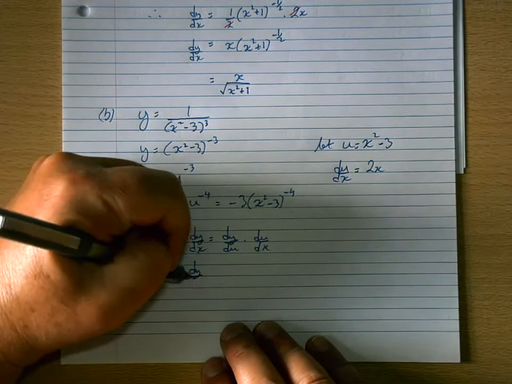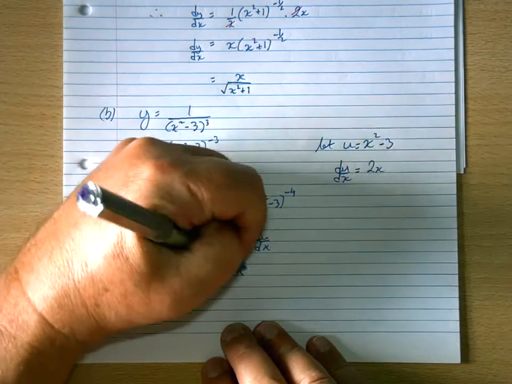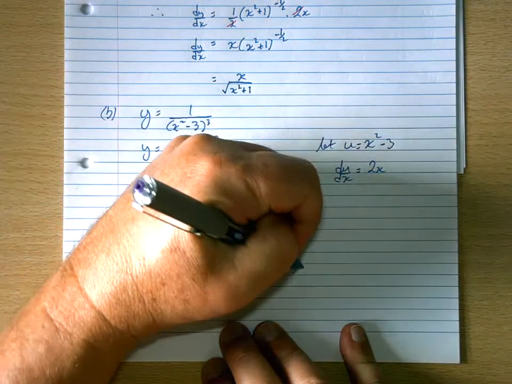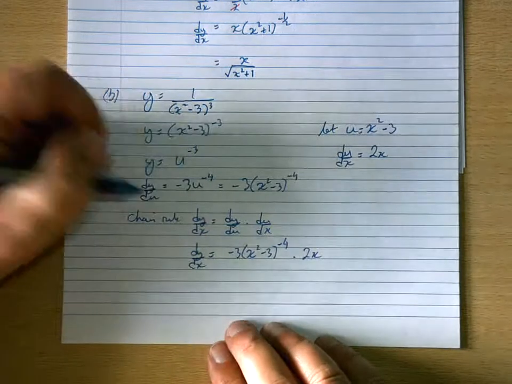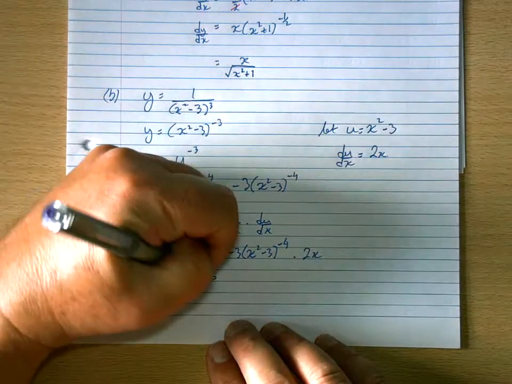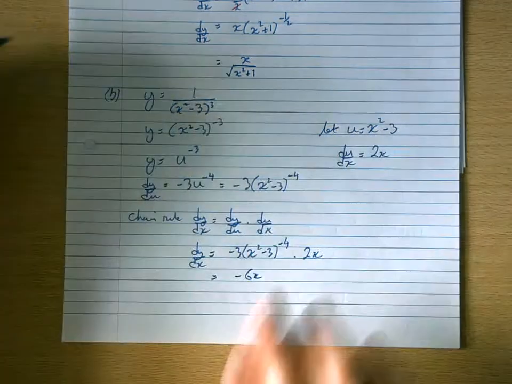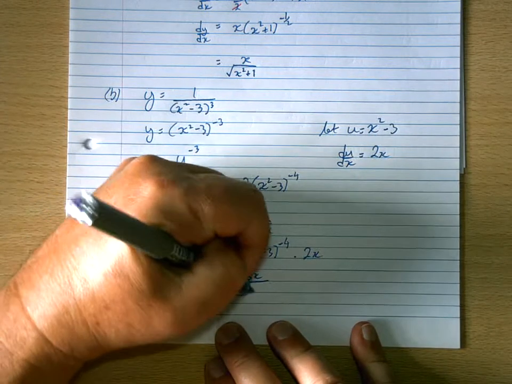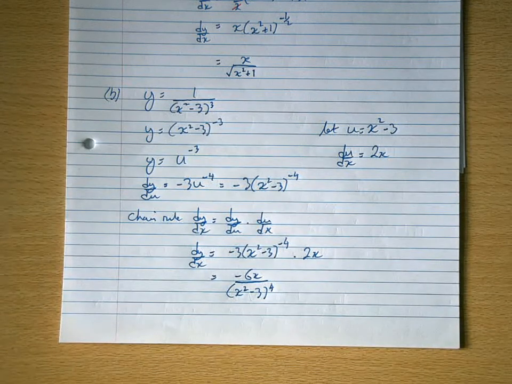So dy dx equals dy du, which is minus 3 times x squared minus 3 to the minus 4, times du dx, which is 2x. Tidying that up to put it back into the form it was given, I'm going to have minus 6x on the numerator, and then that power of minus 4 is signalling that we can write that as the denominator. The more of these you practice, the better you're going to get.